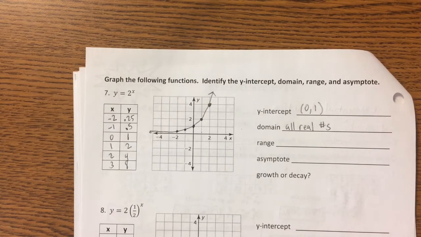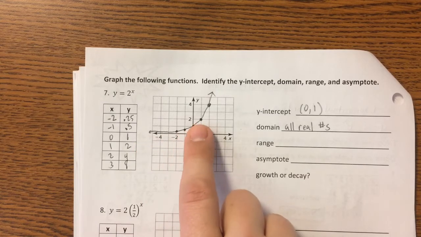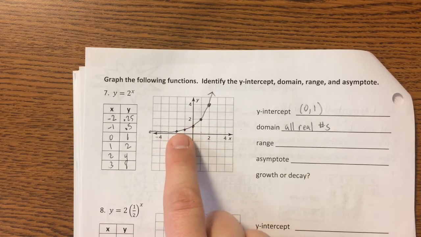The range. So this is not going to be all real numbers. Can you see where the graph will never go below? Is there a limit to how small the values of this function can get? As I go to the left, what do you notice happening with the graph?